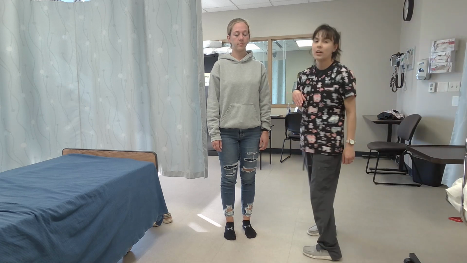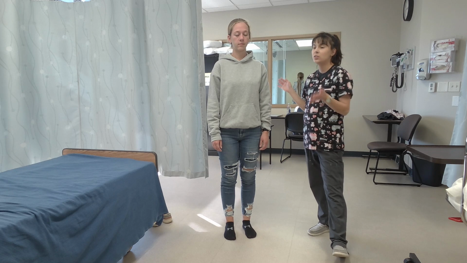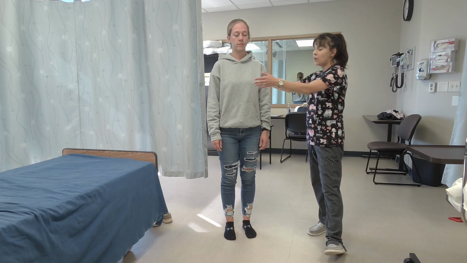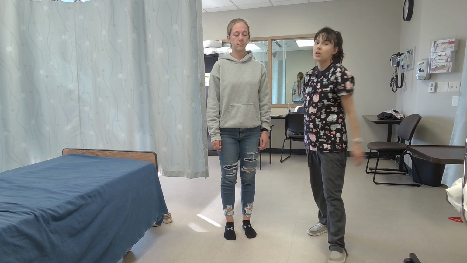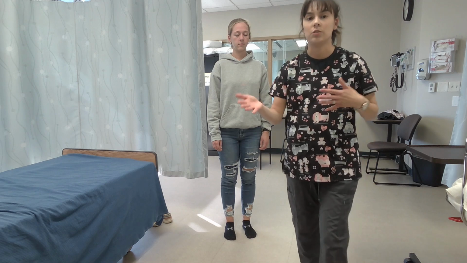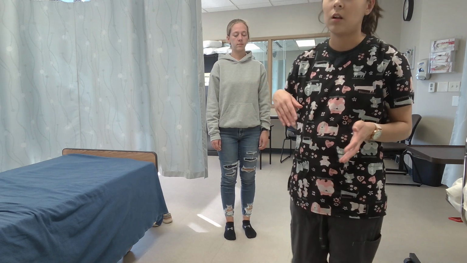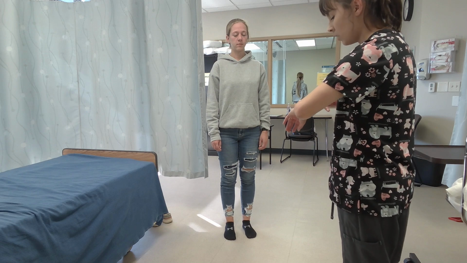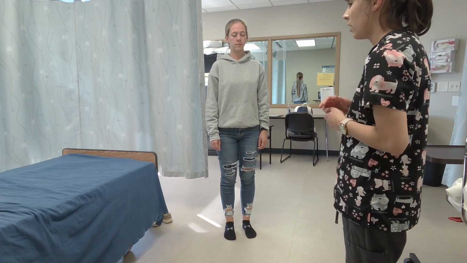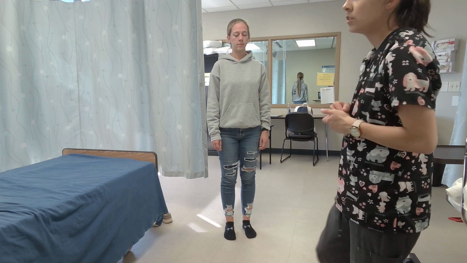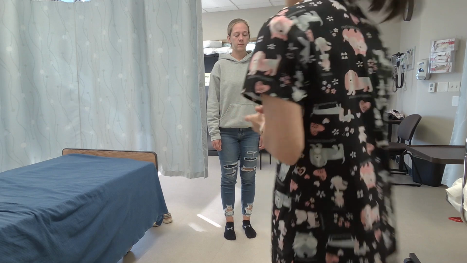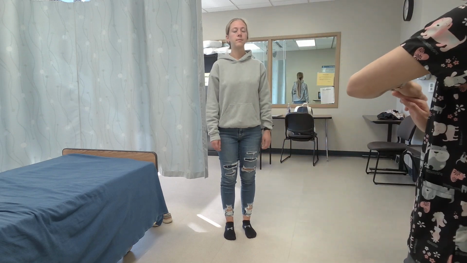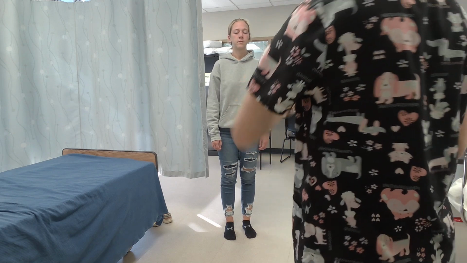If I thought that she would be able to balance or keep still, I would keep my arms out right here so that if she were to sway or stumble, I would be there to help. Got about 10 more seconds left, and she's still not swaying, so that's good. Perfect, and you're all set.